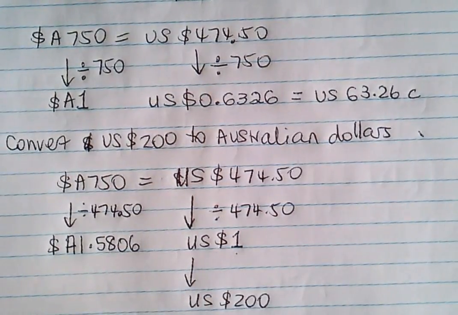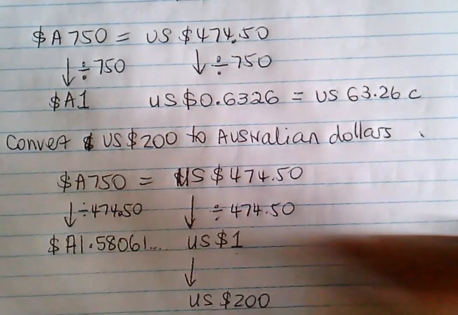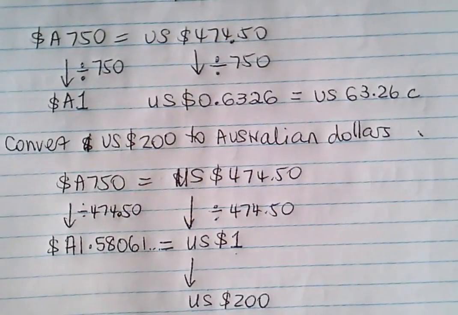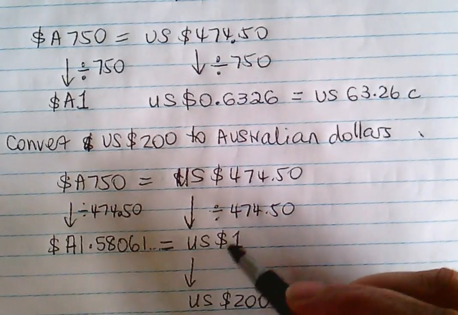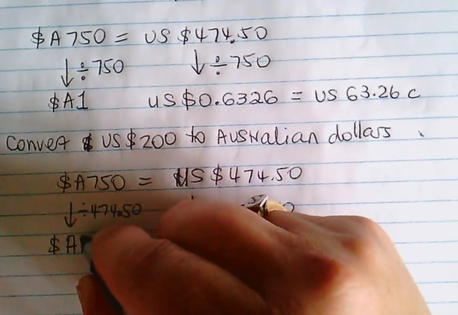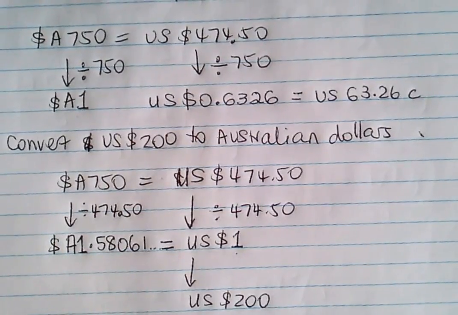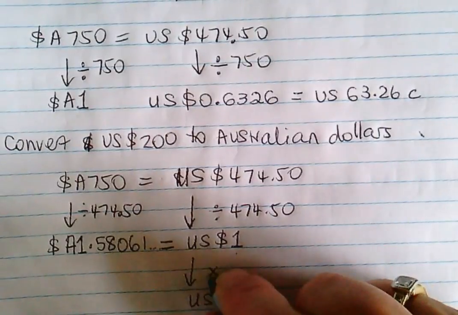Is that exact? No, then it goes 1, etc. I'm just going to go 1 ... Okay? Put an equal sign there. But I'm not going to clear it from my calculator because how do I go, if $1 US is that, so that's A1. The A is for Australian dollar. Okay? How do I go from $1 US to 200? What do I do? Times.